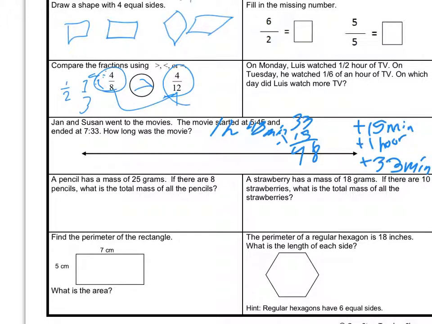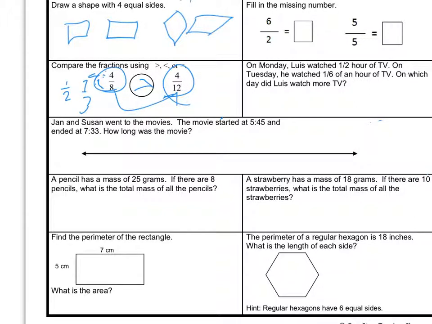So right here, we're going to show this on the line right here. So I'm just going to write 1 hour and 48 minutes. So we need to get 15 minutes. We're going to do 15 minutes like that, and we're going to add 1, 2, 3, 4, 5. Here, let me do this real quick.